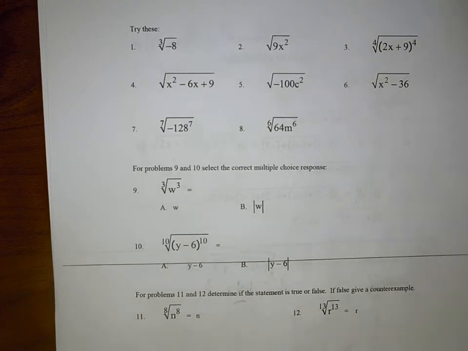So again, cube roots are kind of nice because if it's negative, it'll be negative. If it's positive, it'll be positive. Even roots is where it's more complex. So I'm going to give you about 10 seconds to write the answer for number 1.